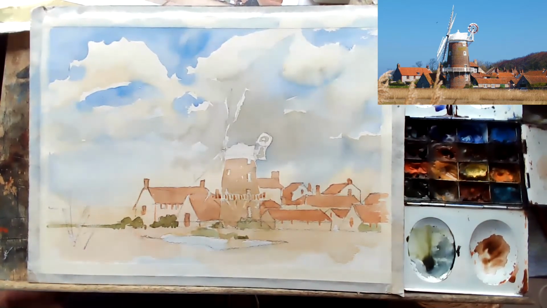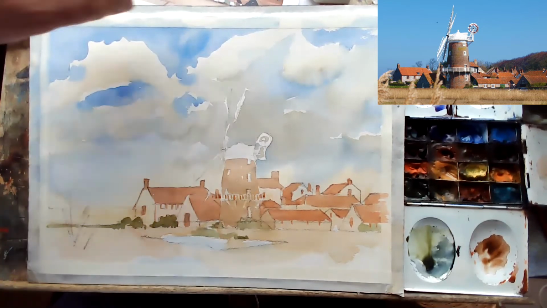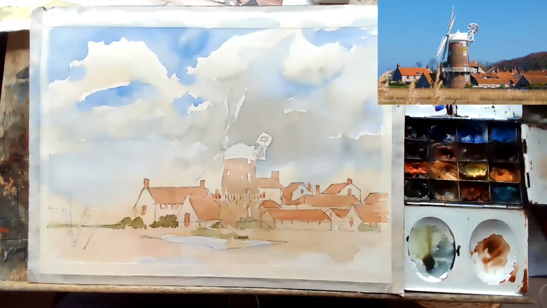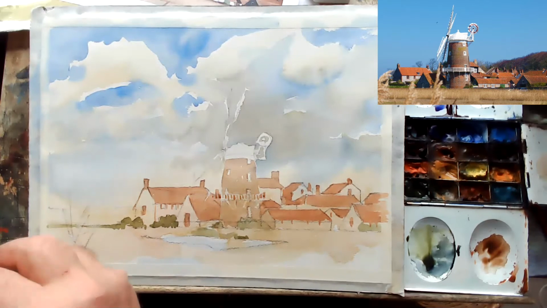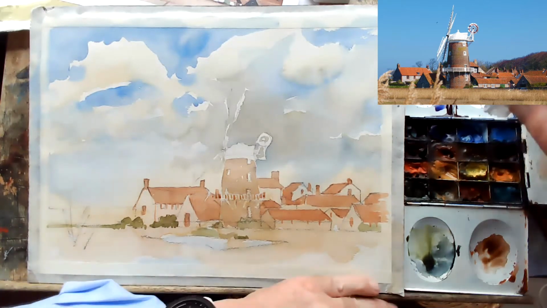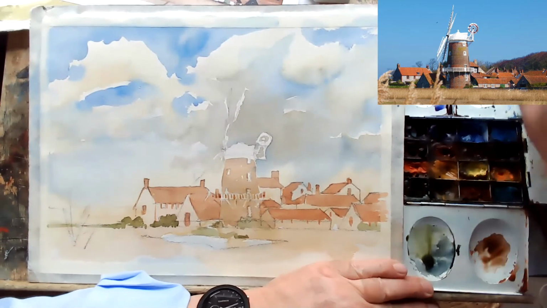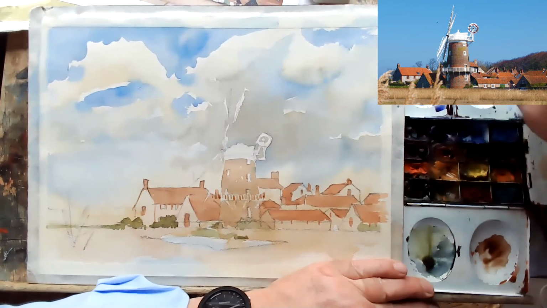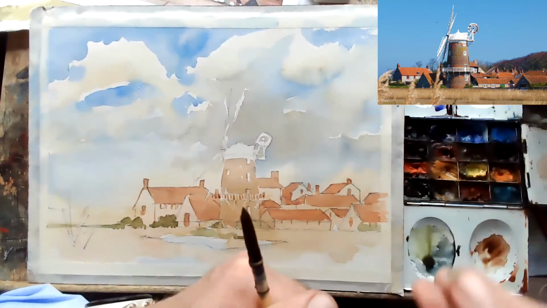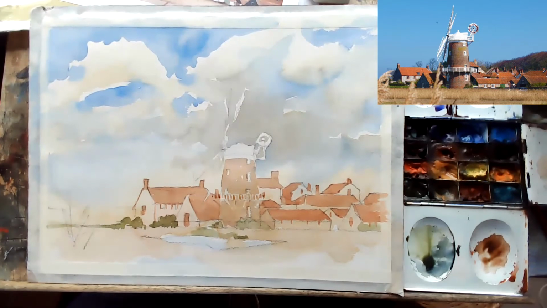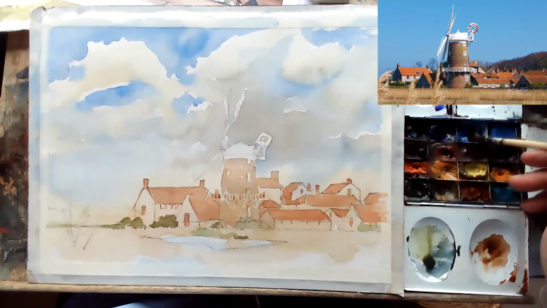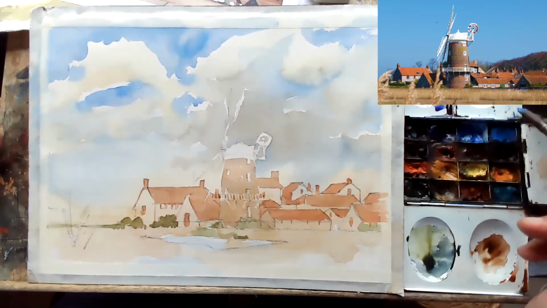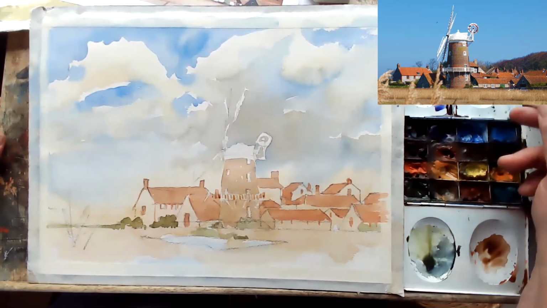I just want the sea. I'm going to keep that purple in there, I'll be using that again. I think some verditer. Why would I go for a different blue than what I've already got?